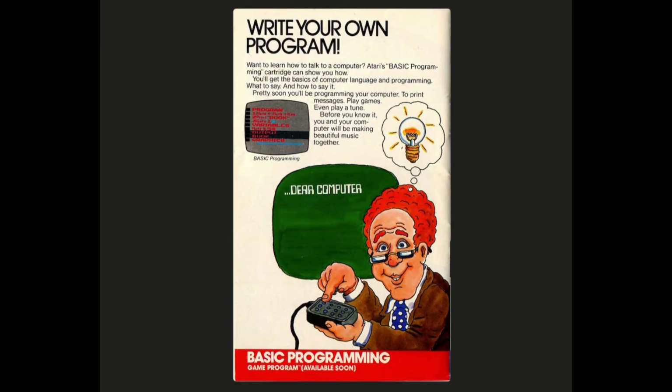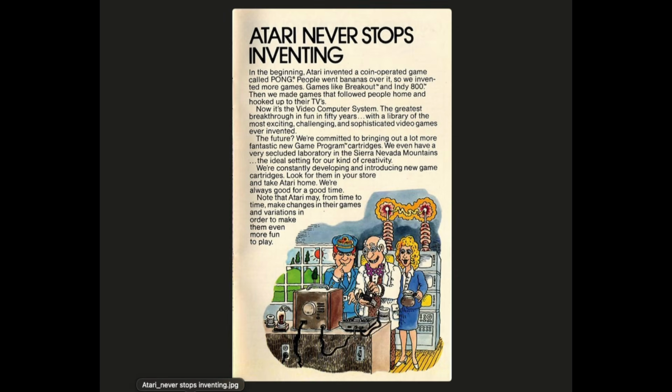So the time is late 1970s, and a programmer by the name of Warren Robinett was assigned to do two programs for the Atari 2600. One of them, I'm sure you might have heard of, is called Adventure, and that's a pretty famous one. But one you may not be so familiar with is Basic Programming for the Atari 2600.